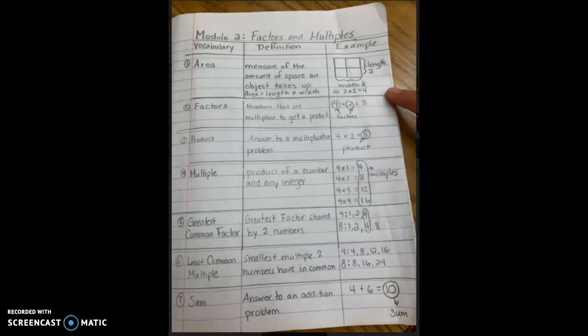Good morning. Today I just wanted to go over some of Module 2's vocabulary and definitions that you're going to need to know for this next section.